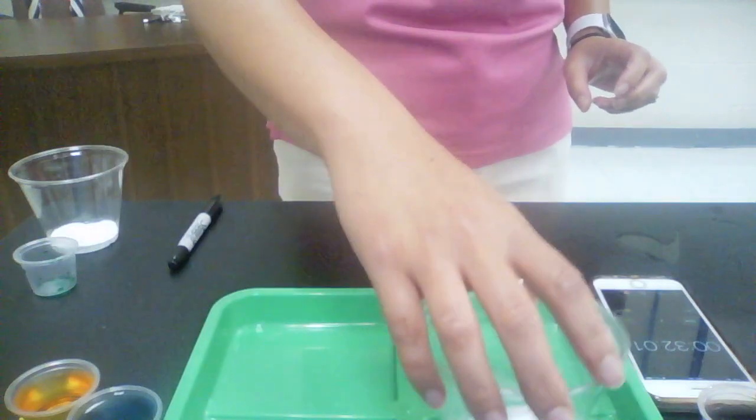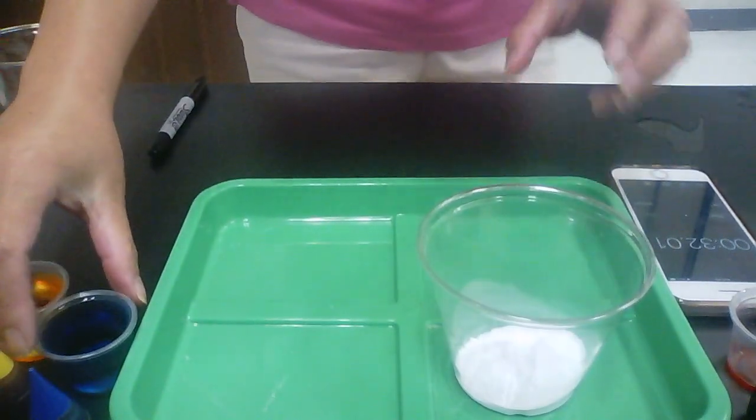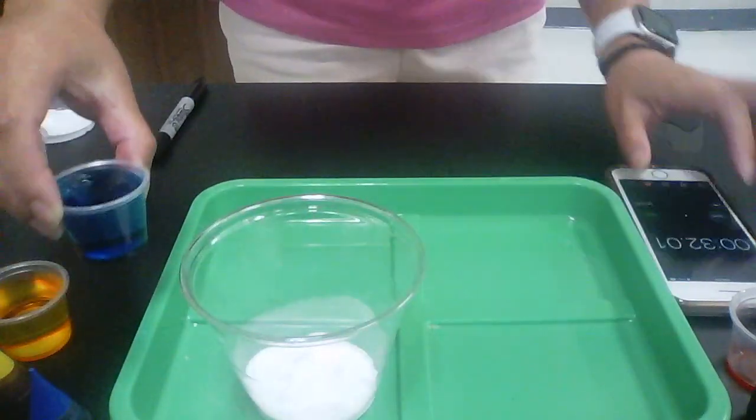Now I'm going to do the same with the blue. Set my timer.